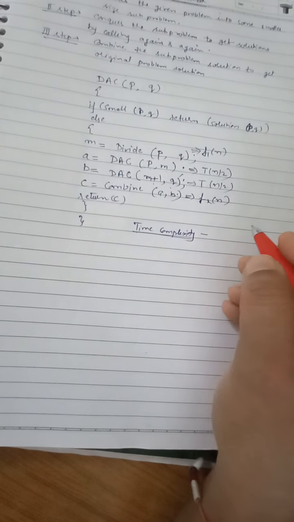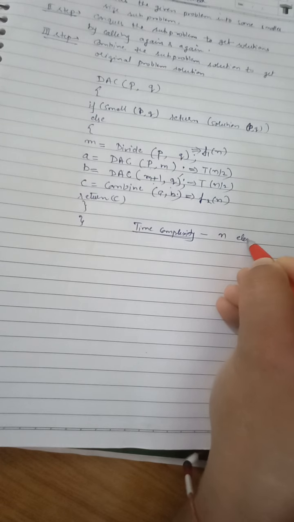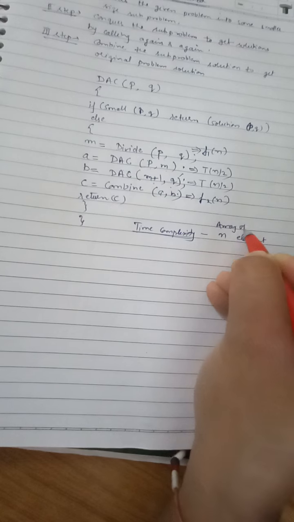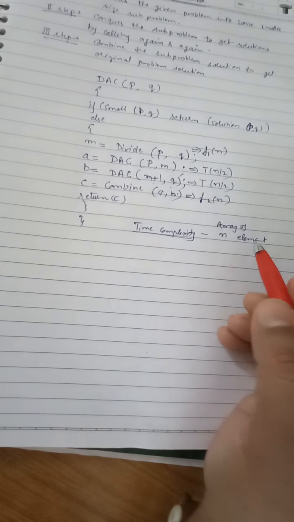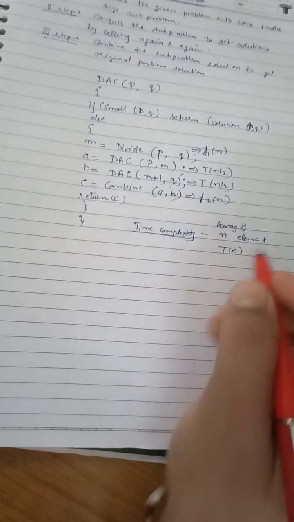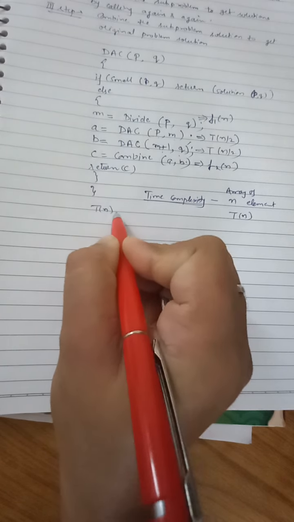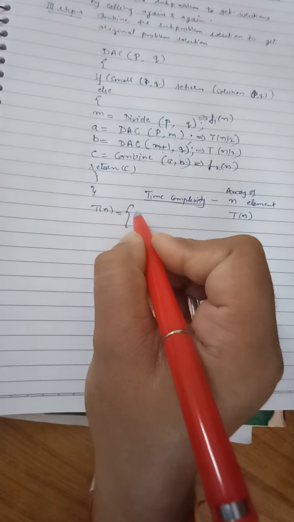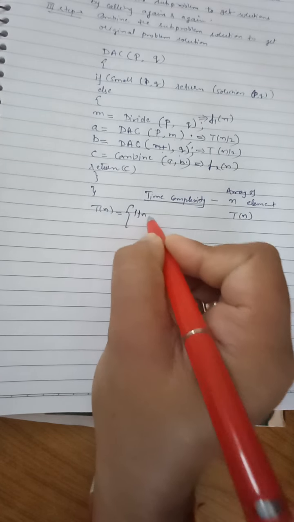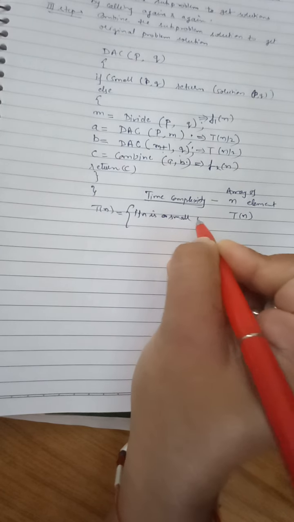Suppose we have n elements, or an array of n elements. We assume it will take this much time as the time complexity. If n is small, it will take order of 1 time.